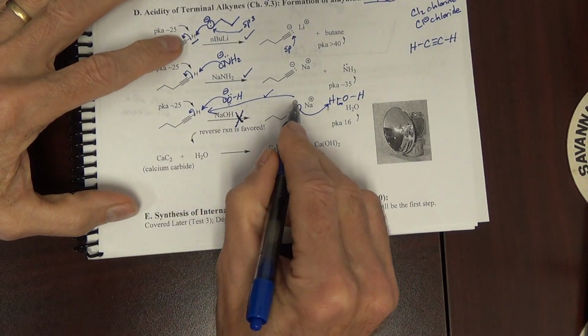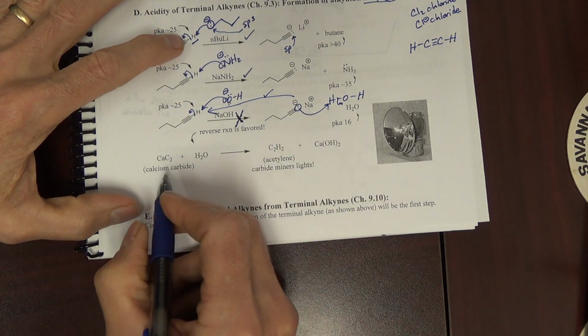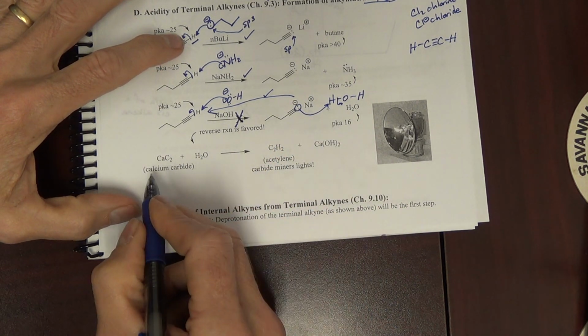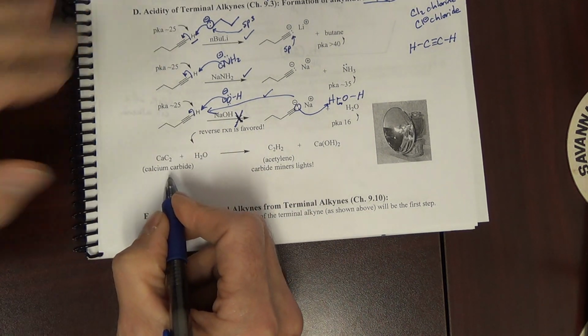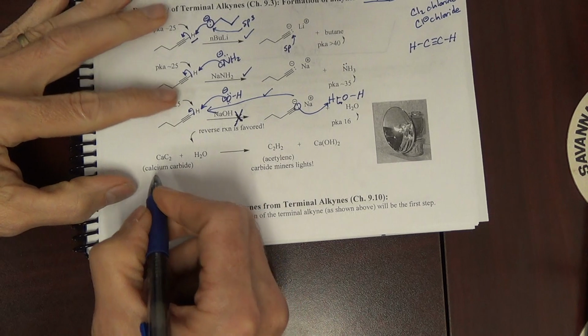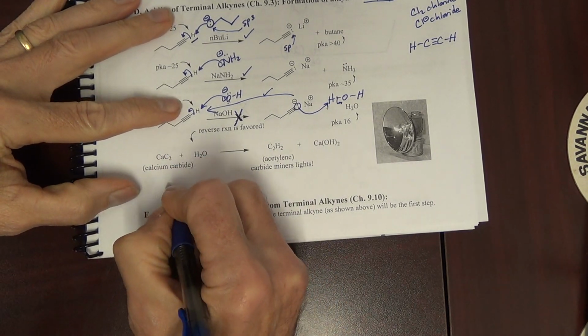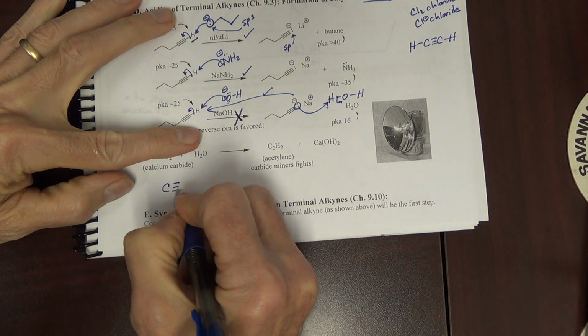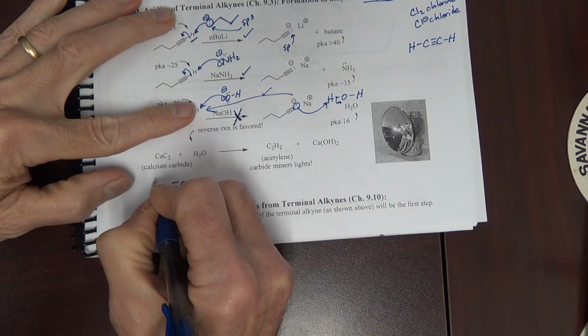Now, understanding the reverse here, reaction of one of these with water, helps explain a common historical reaction, calcium carbide, which is actually a natural product. It's actually unique, CaC2. The C2 is actually a double acetylide anion.